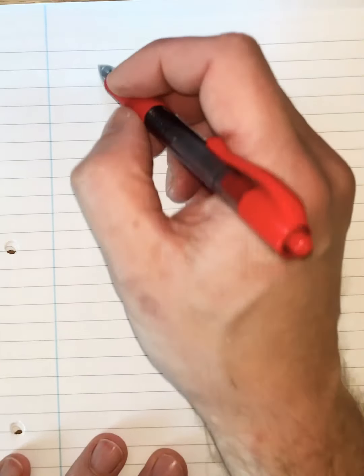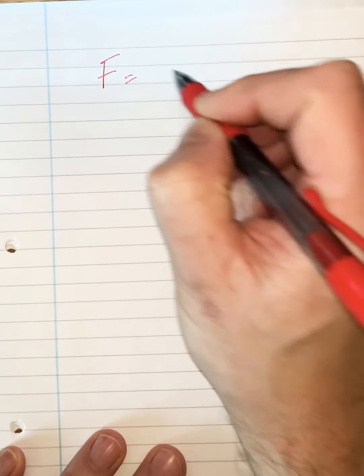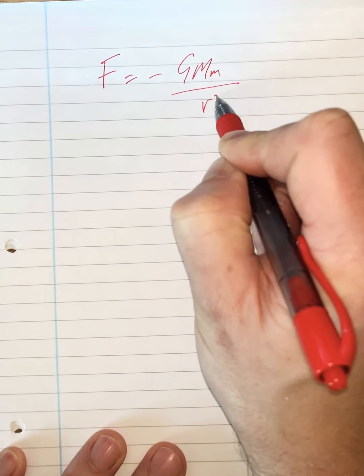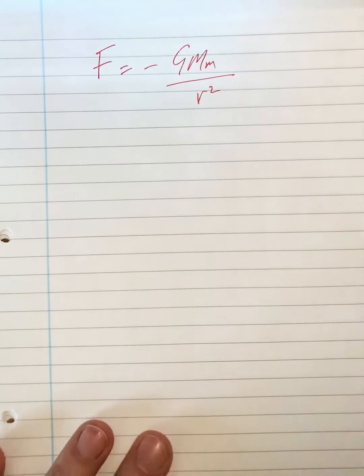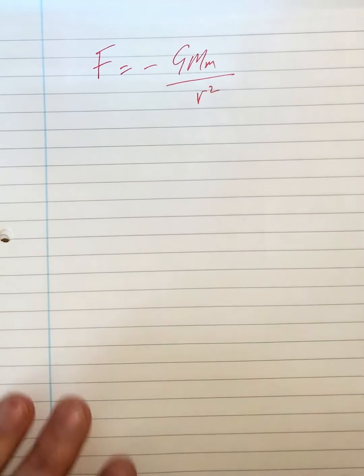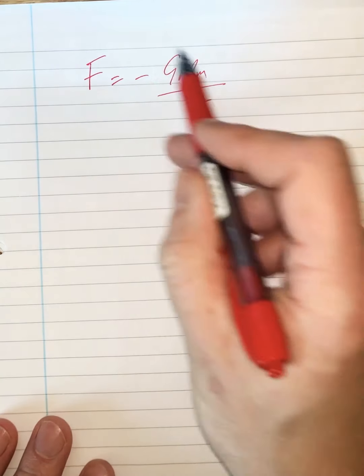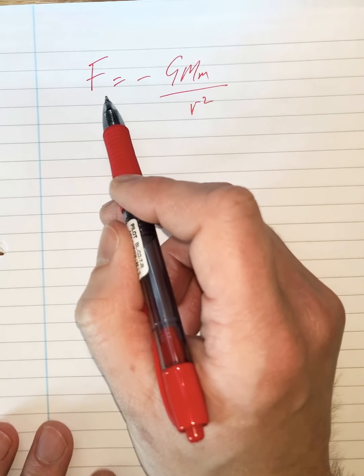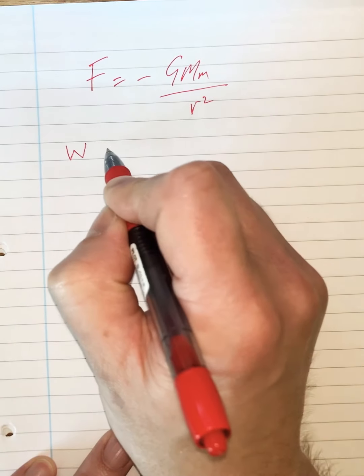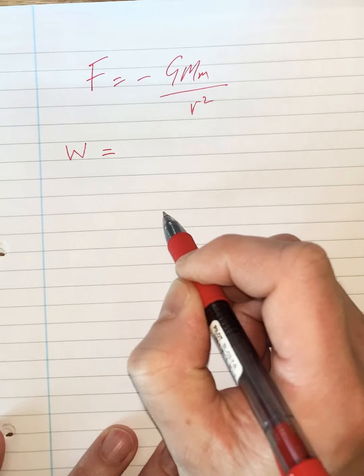And we're going to do that now, but instead of a linear force or a constant force, we've got this non-linear force, this relationship where the force between two masses is proportional to the product of their masses and inversely proportional to the separation squared. So this is what we're going to use. Okay, this is our force. And so, as before, we're going to find the work done in moving those masses.